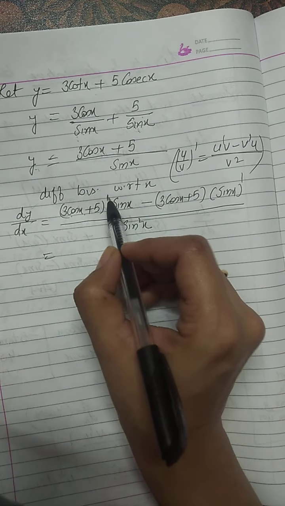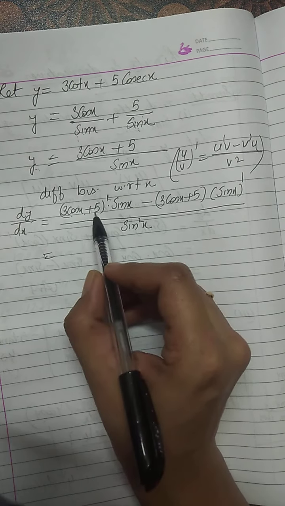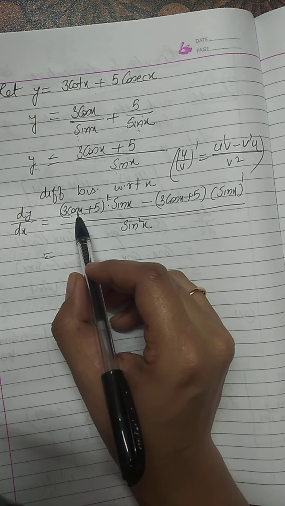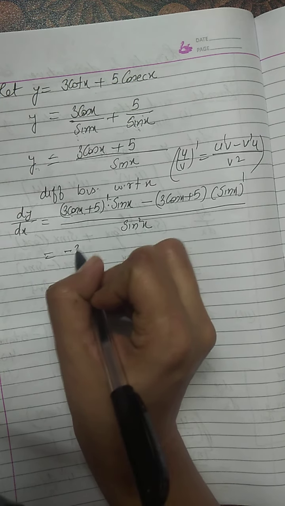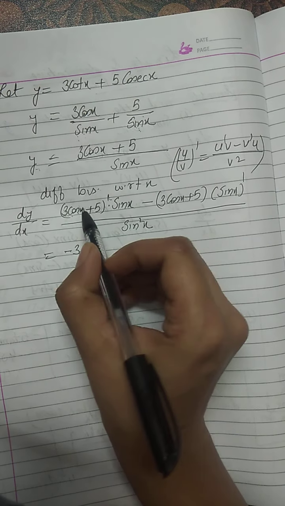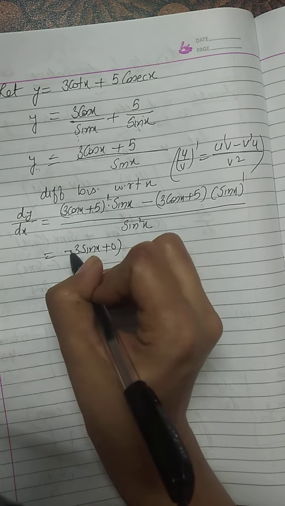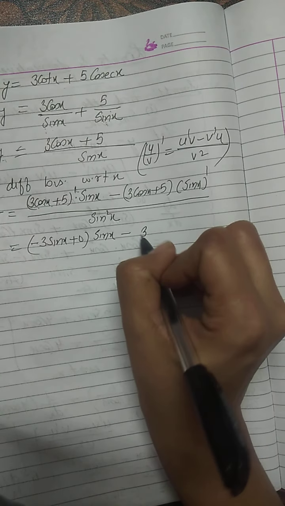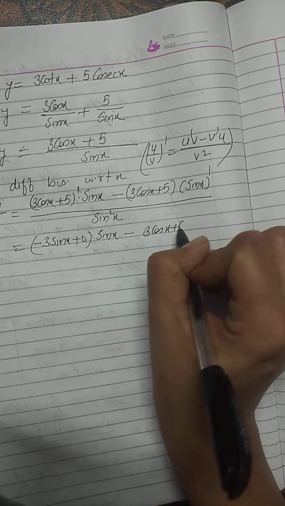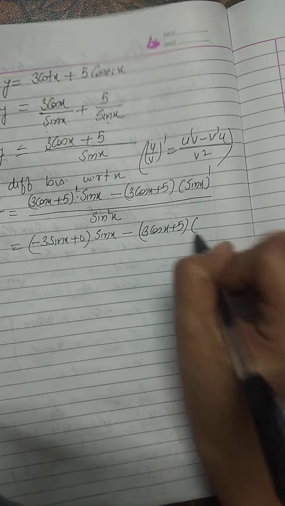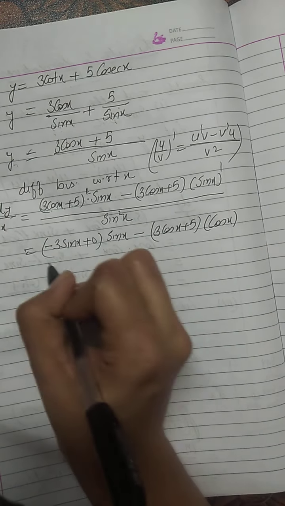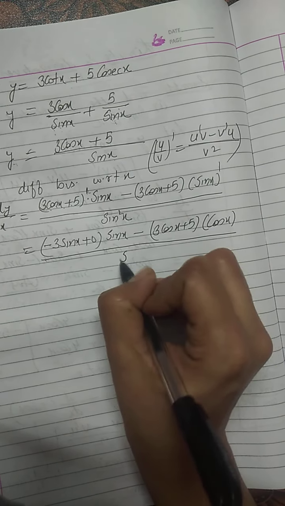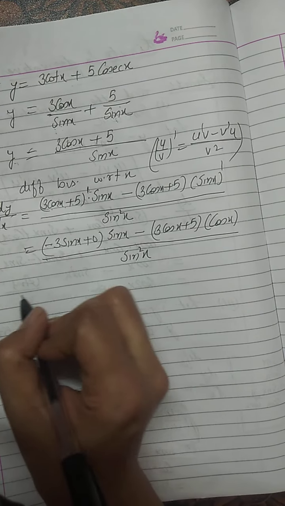So 3 cos x plus 5 derivative. 3 as such, derivative of cos is minus sin, so it will be minus 3 sin x. Derivative of 5, it is 0. Sin x will come as such, minus the function 3 cos x plus 5 will come as such. Derivative of sin x is cos x whole divided by sin square x as such.